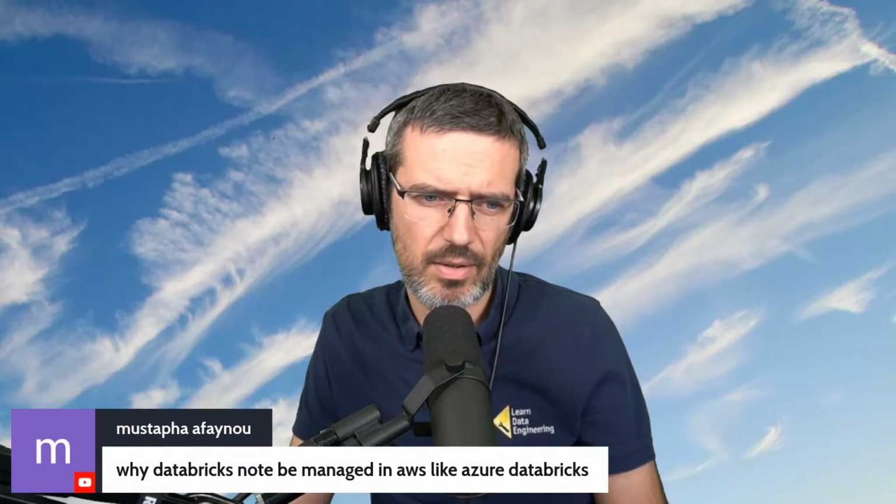Why is Databricks not managed in AWS like Azure Databricks? I'm guessing it's the integration. They haven't integrated it in that way. If you spin up your Databricks cloud, then you're asked where you want to deploy this, and you can select AWS there. But then you just see the resources there, the EC2 instances where everything is running. It's pretty neat. So it's just the integration part. They haven't integrated it that far. Maybe Microsoft paid enough for that.